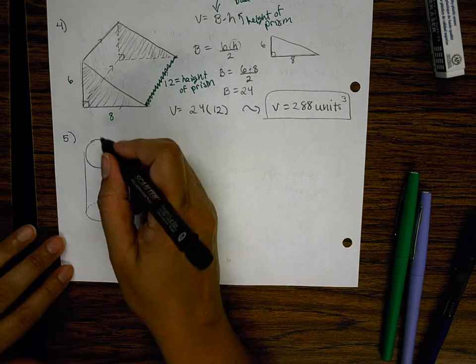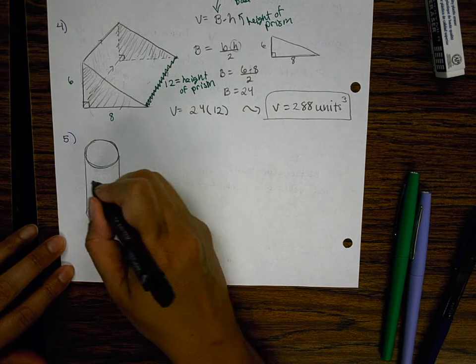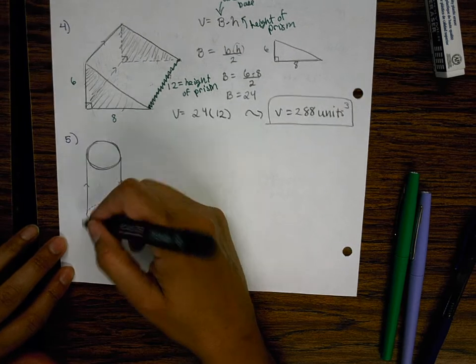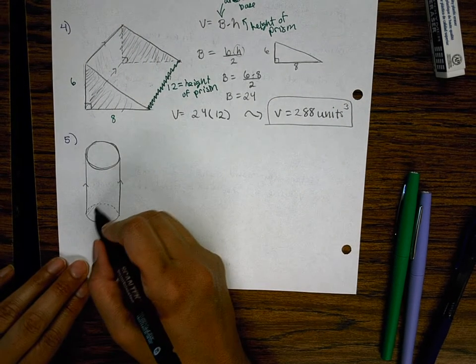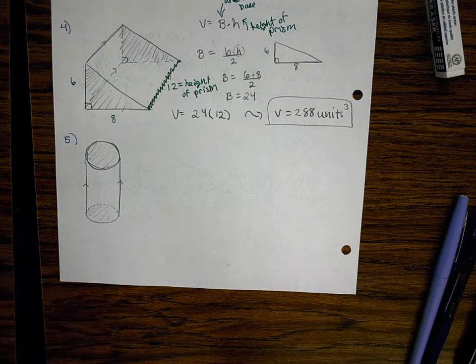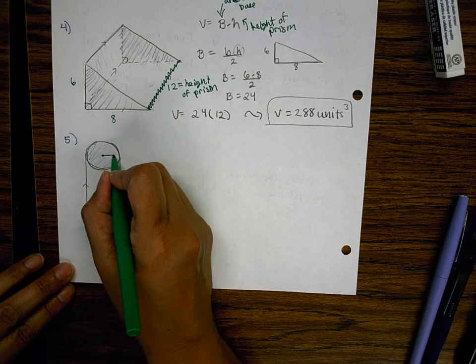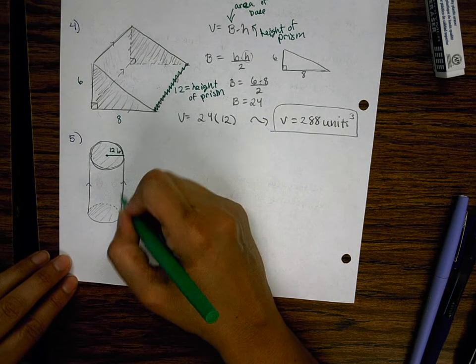You can see it has a circular base because the bases are parallel, so the height would be the lines connecting the two circular bases. So there's a base, there's a base, and the pieces I'm going to give you in this picture is that this here is 12 inches and this here is 9 inches.